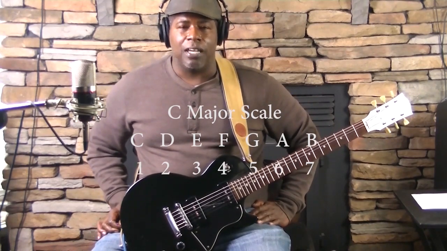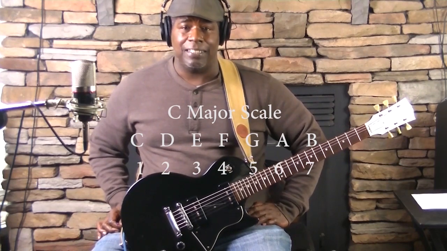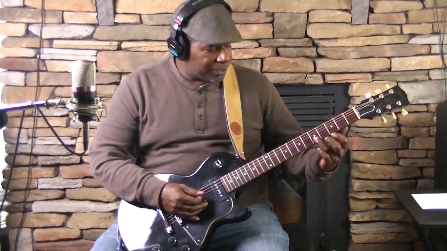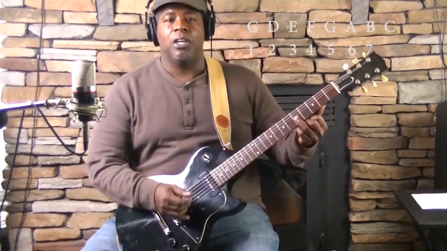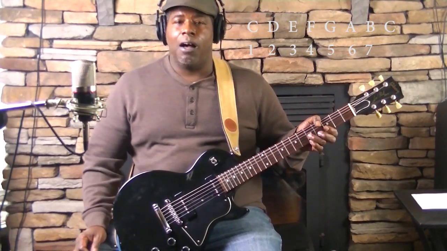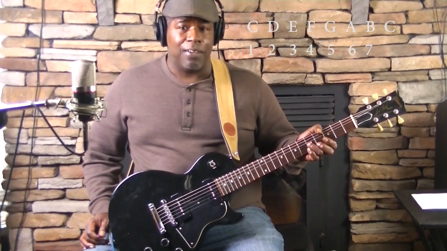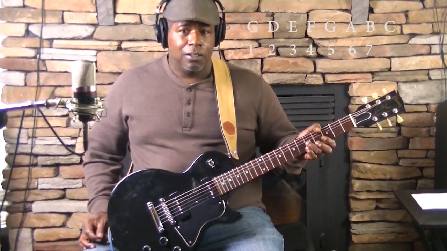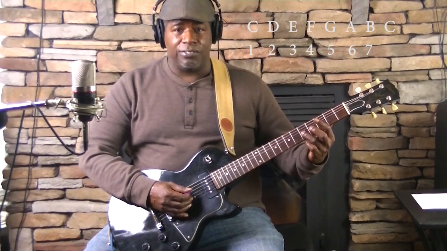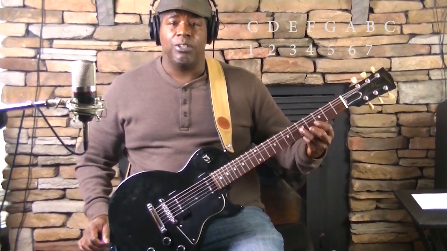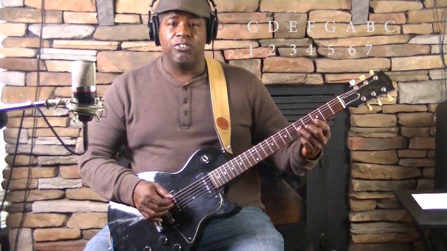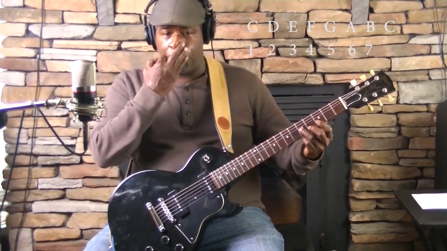I'm going to choose the note C, that's at the 5th fret of the G string. So we're going to call C our root note. Now, in the C major scale, B is the 7th note of the scale. If we look at our C note at the 5th fret on the G string, the B note is right next to it at the 4th fret.